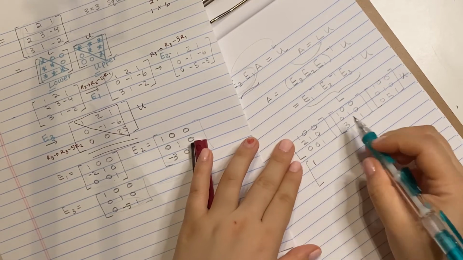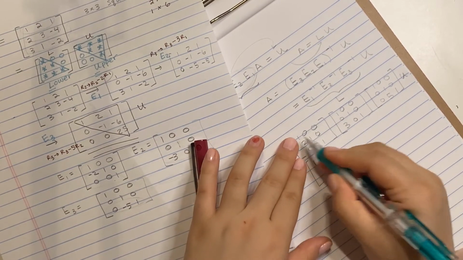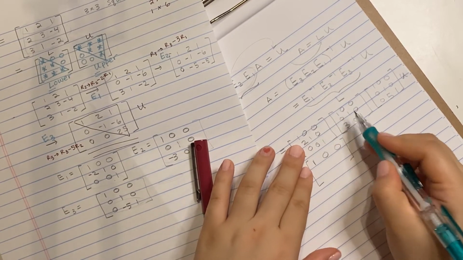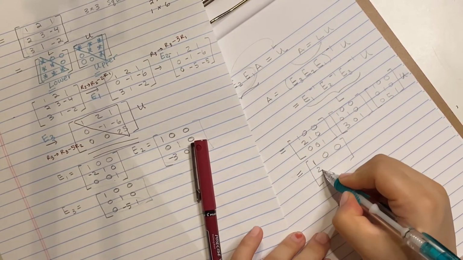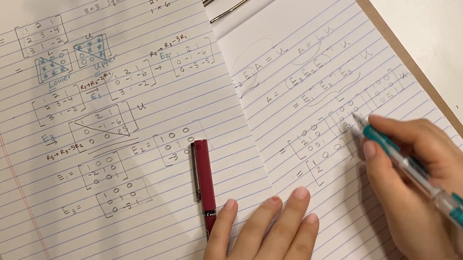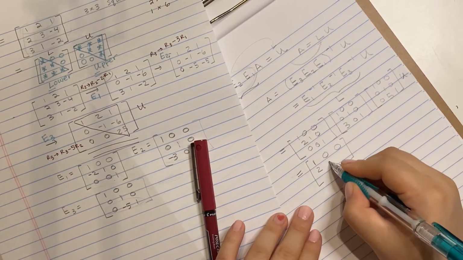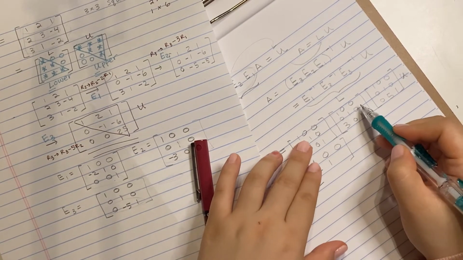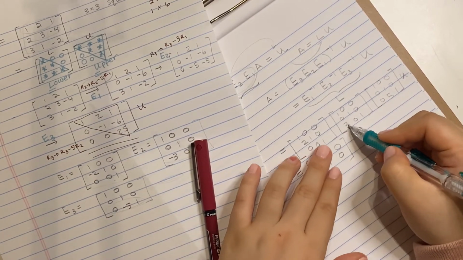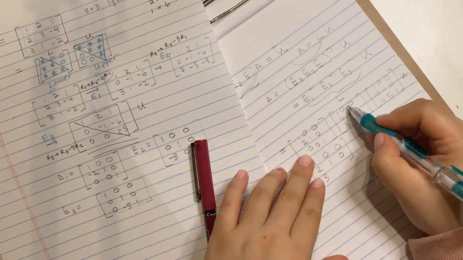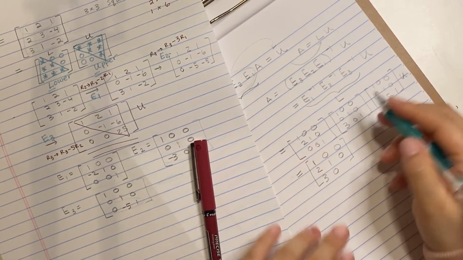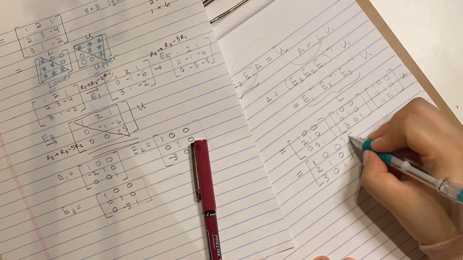So that's 1, and then 0, and then 0, and then 2 times 1 is 2 plus 0 plus 0, and 0 plus 1 plus 0 is 1, 0, 0, 0, 0, 0, 3, 0, 0, 0, so that's 0, and then 0, 0, 1, so that's the first part.